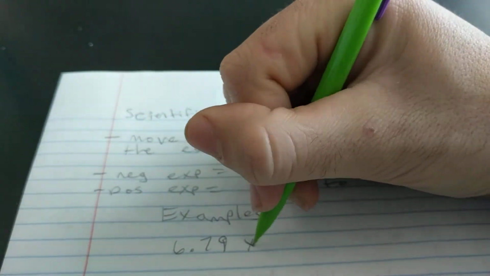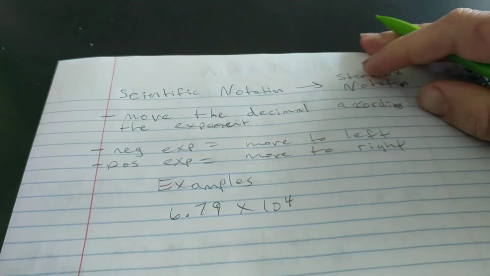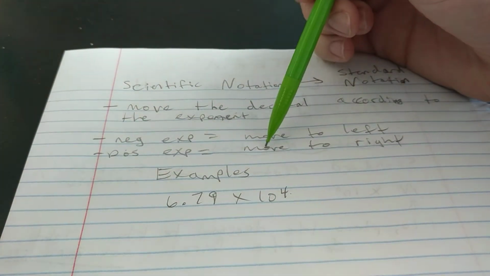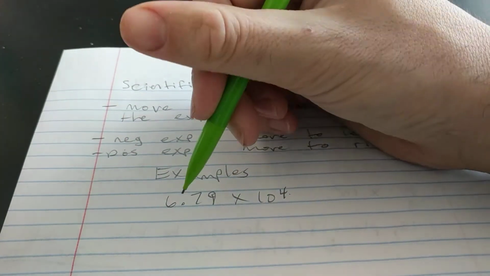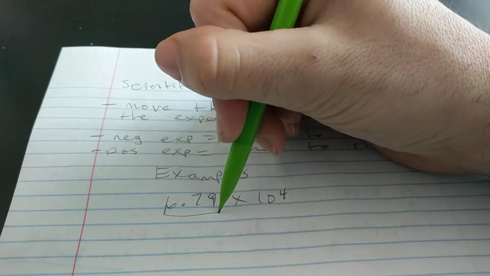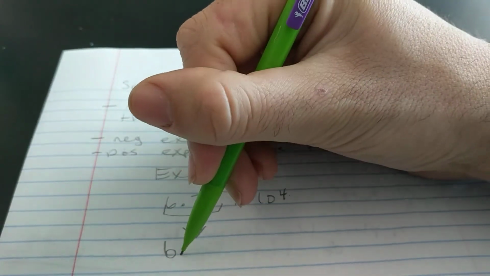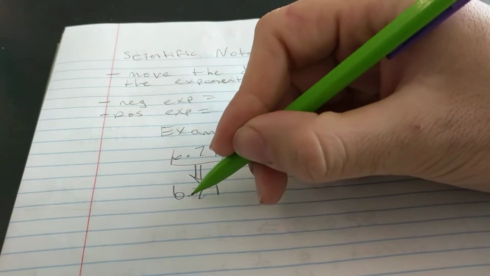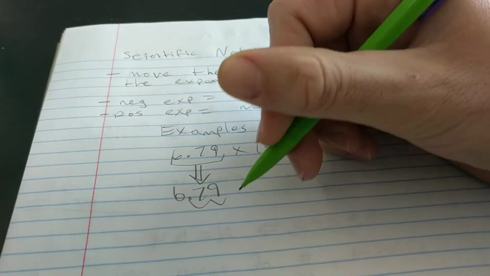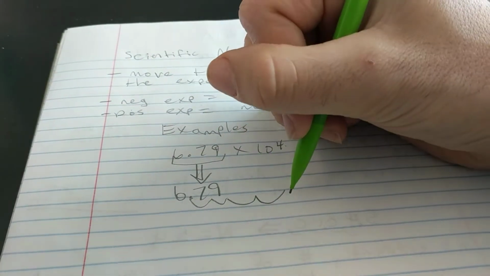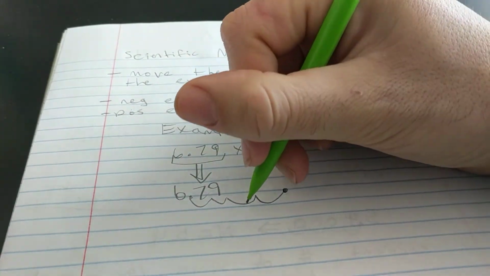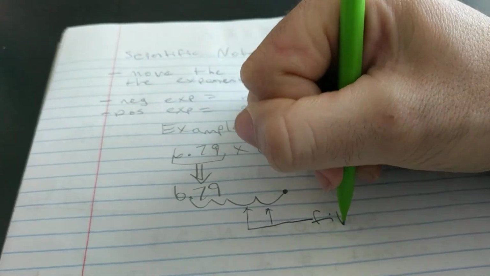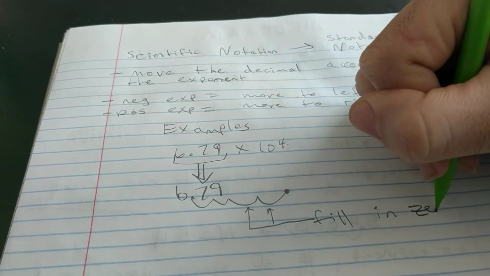6.79 times 10 to the 4. Okay? We have a positive 4. Positive means you move to the right. So we're going to move 4 spaces to the right. I'm going to take this and rewrite it here, just so that it's easier to see how I'm moving the decimal. We go 1, 2, 3, 4. This is where the decimal is now. These 2 spaces, what we need to do is fill in zeros.